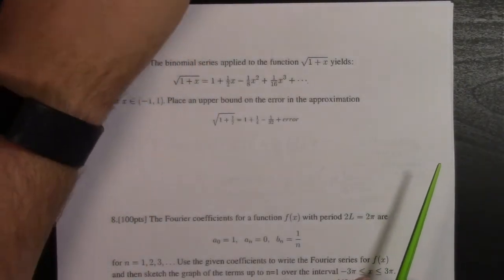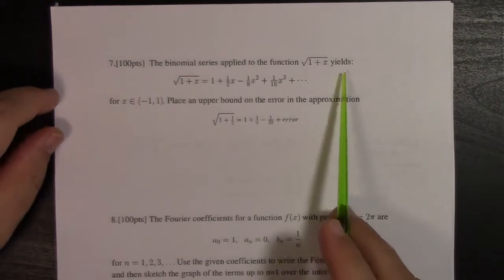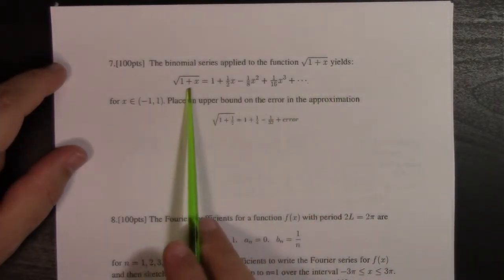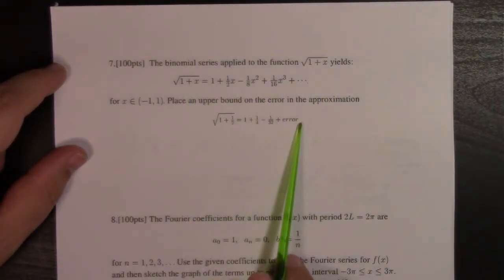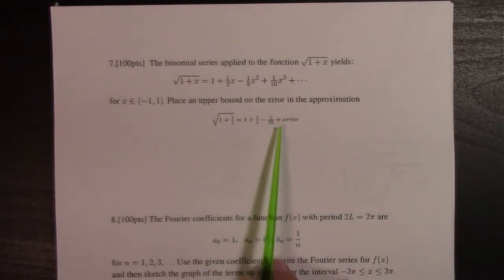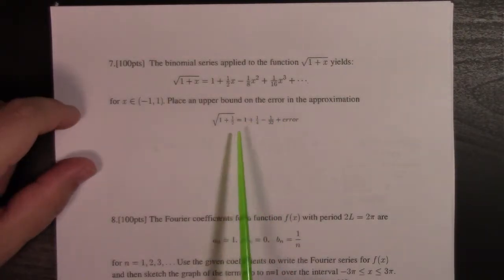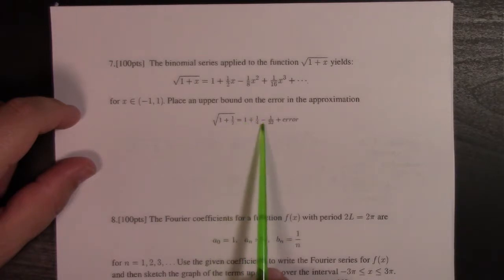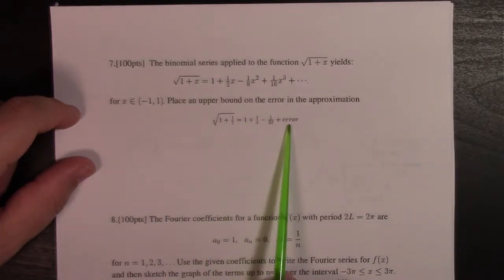Alright, next up, I say binomial series applied to the function root of 1 plus x gives me that. I say place an upper bound on the error in this. So I have 1 plus 1/2 is 1 plus a fourth minus 1/32 plus the error.